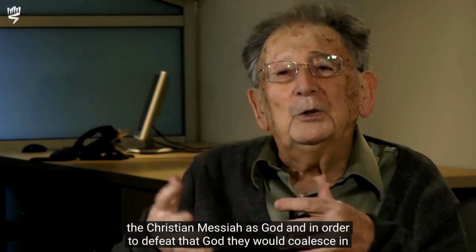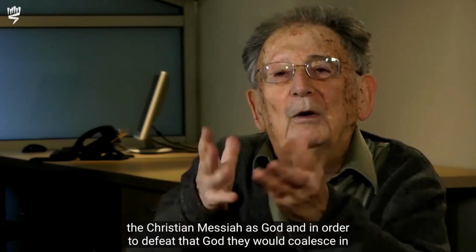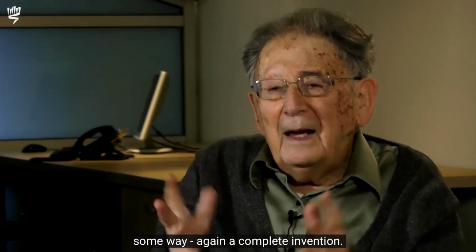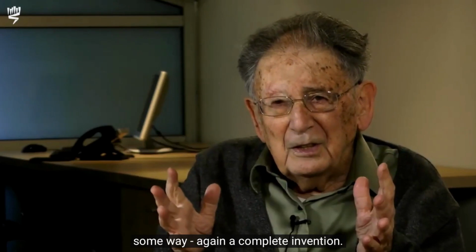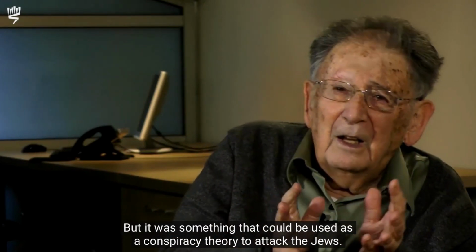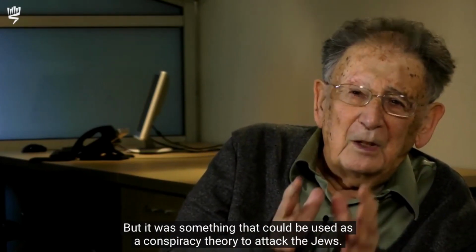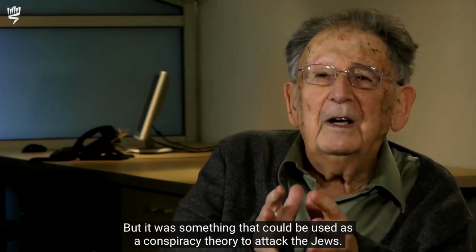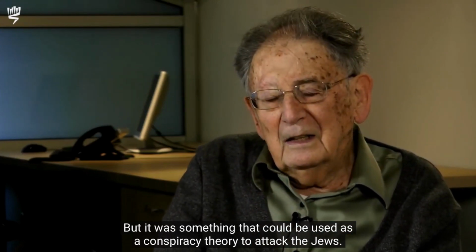And in order to defeat that God, they would coalesce in some way. Again, a complete invention, but it was something that could be used as a conspiracy theory to attack the Jews.